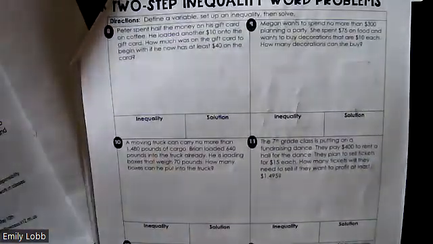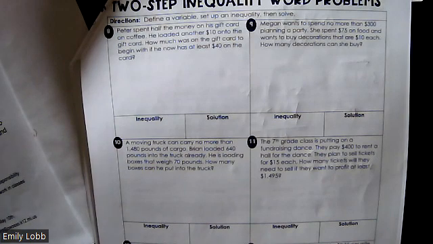Peter spent half the money on his gift card on coffee. He loaded another $10 onto the gift card. How much was on the gift card to begin with if he now has at least $40 on the card? So if he has at least $40, he has equal to or more than, right?